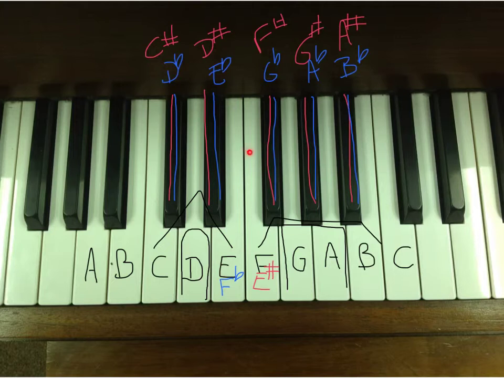So any two notes that are right next to each other are called half steps. So from F to F sharp is a half step, but from F to G is a whole step, because there's a half step in between. So two halves make a whole. Okay, those are the names of the black keys.